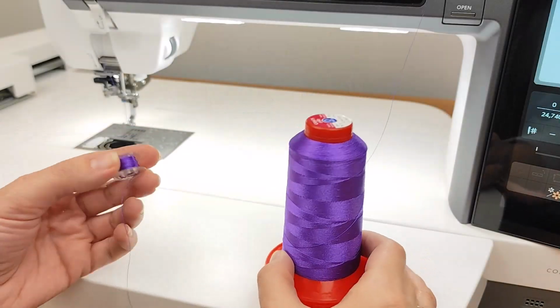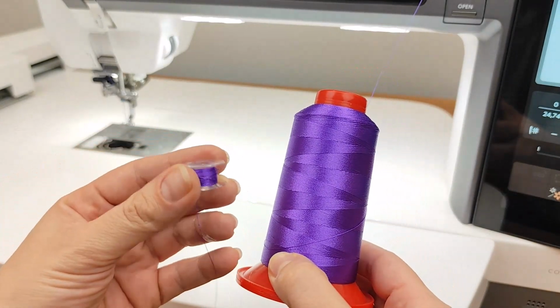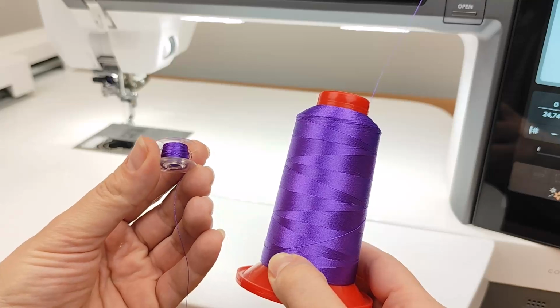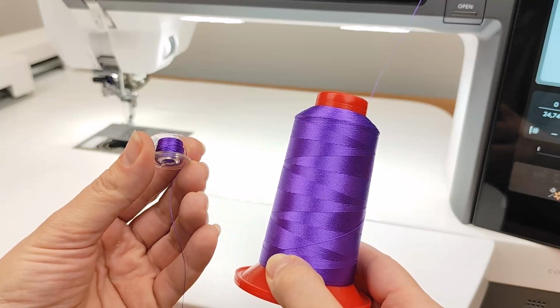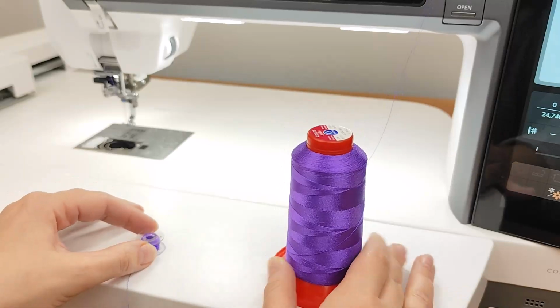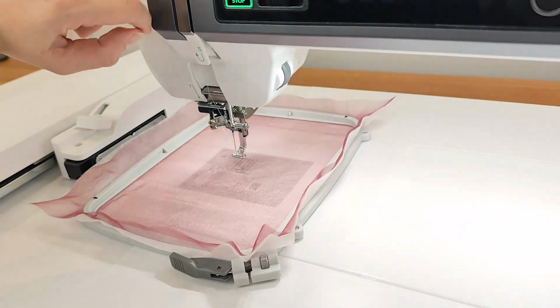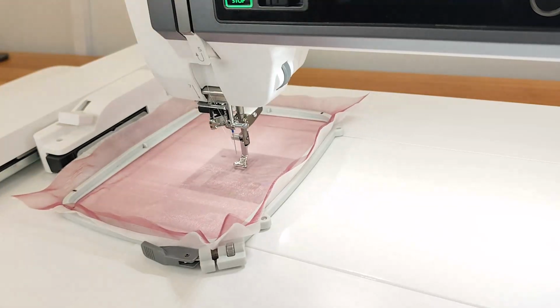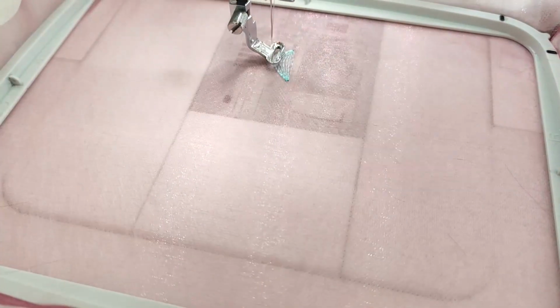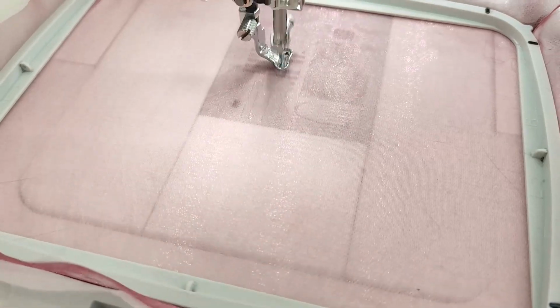Since the feathers are visible from both sides, it's best to use the same color for both the upper and the bobbin thread to ensure a professional finish. Now, place the hoop on the machine and start embroidering. First is the central feather.